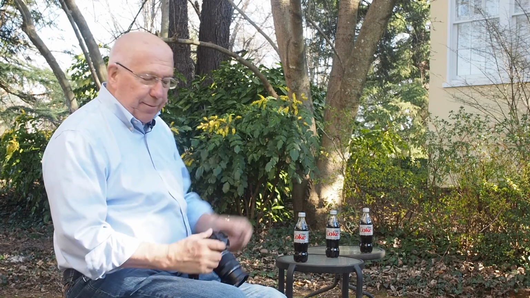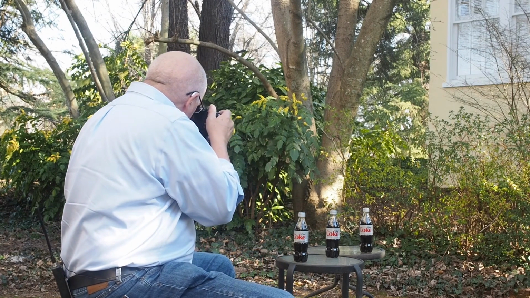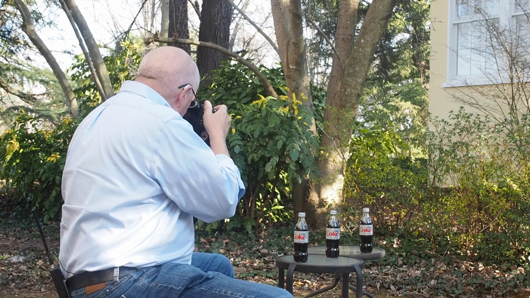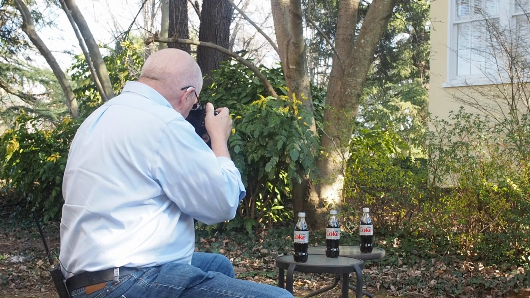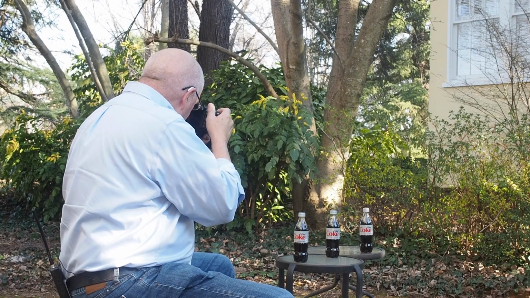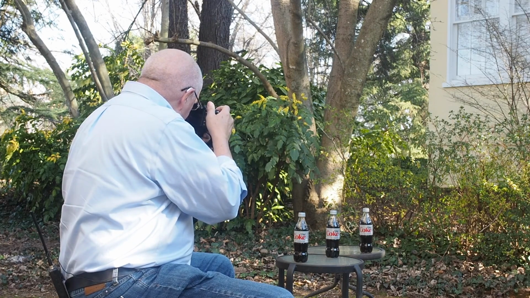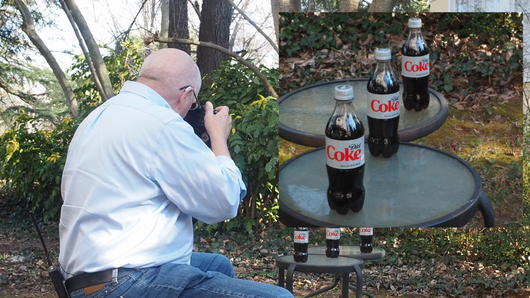And when I'm using f11, we would expect all 3 bottles to be in focus. So let's try that. Focusing on the front bottle, I've got my camera at f11, and I'm using a shutter speed of 1/60th of a second, and my camera is telling me that I'm about a third of a stop underexposed, but that's okay for this demonstration.